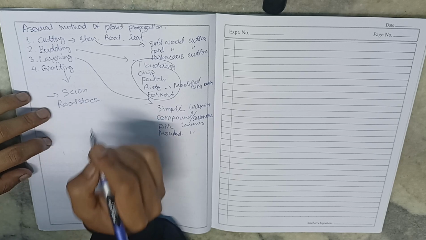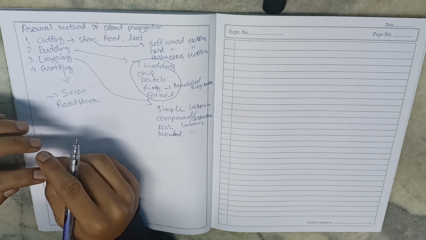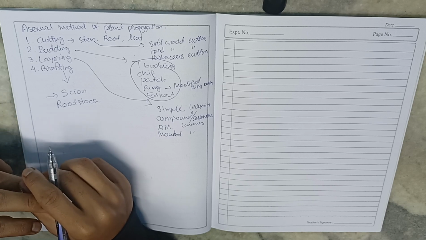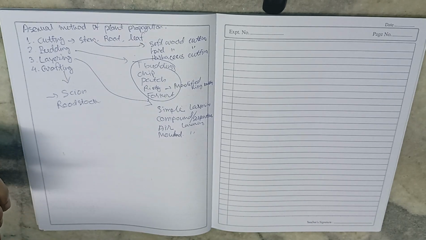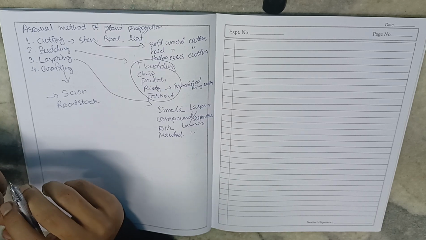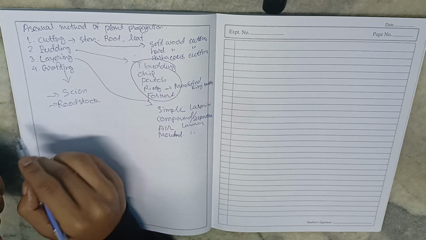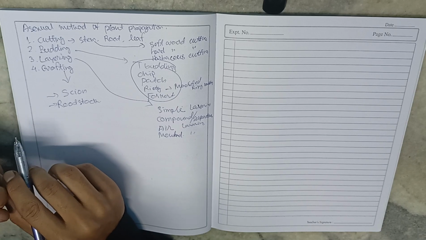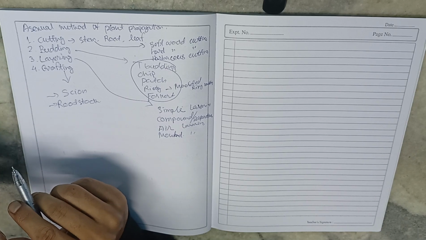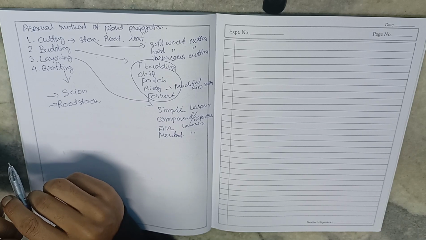So from the rootstock, the one that has the roots, is taken, and from the scion portion, one part of the plant is taken, and then these both are attached with each other. When they get attached with each other, they grow as a single plant. So this is how grafting is done.